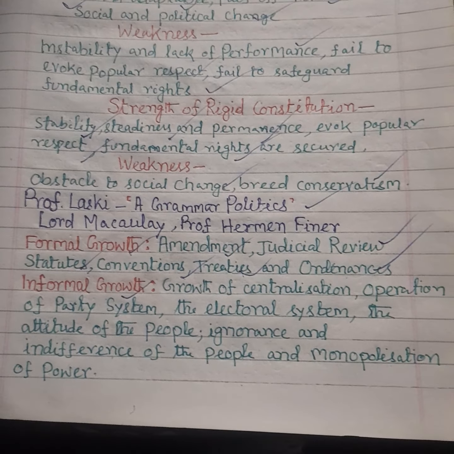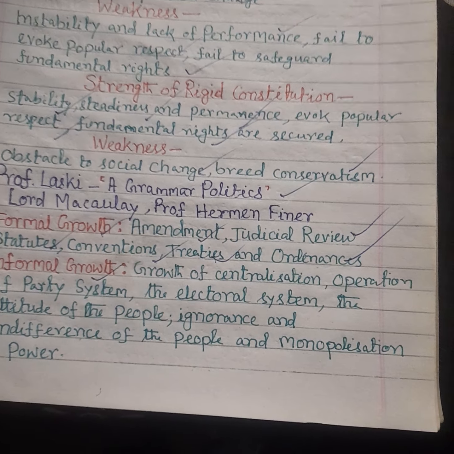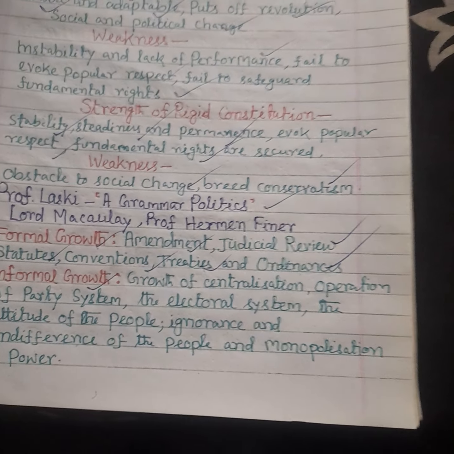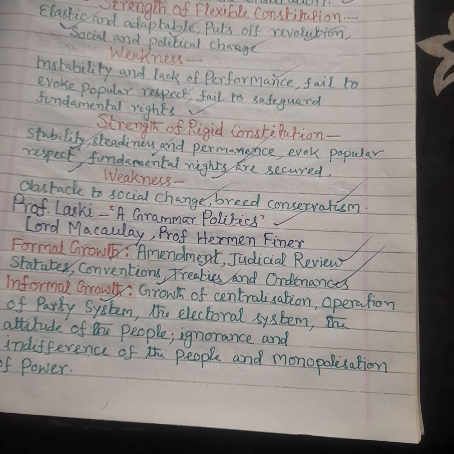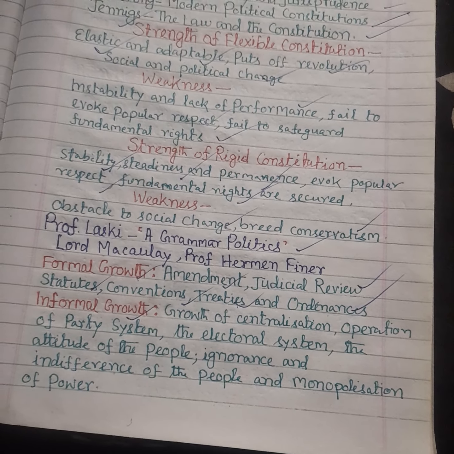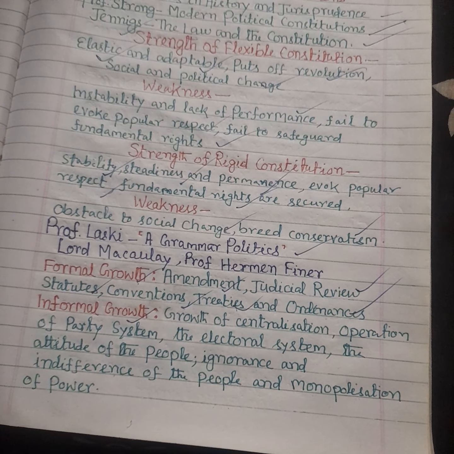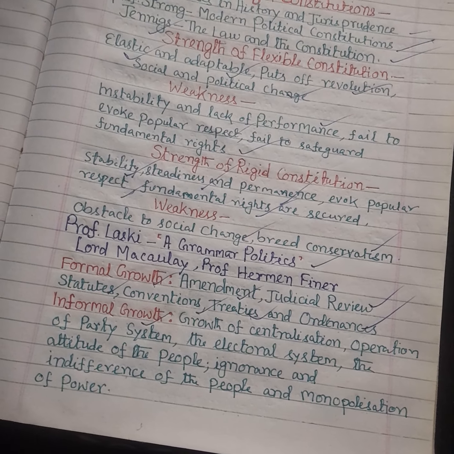So also treaties and those ordinances issued by the head of the state, the executive, are responsible for the formal growth of the Constitution.